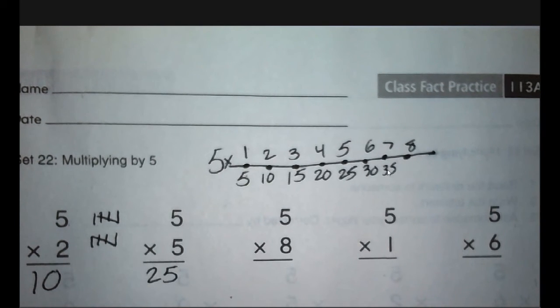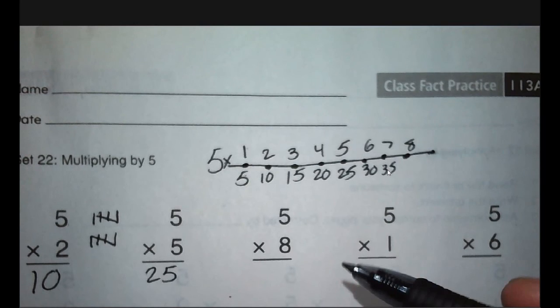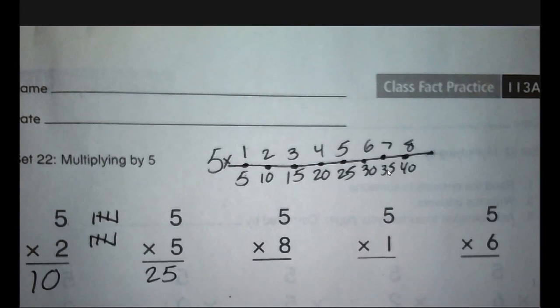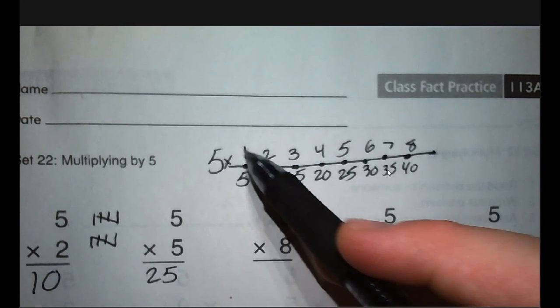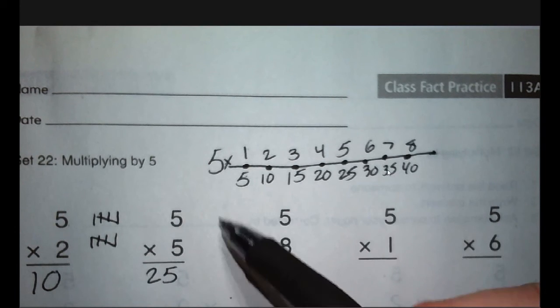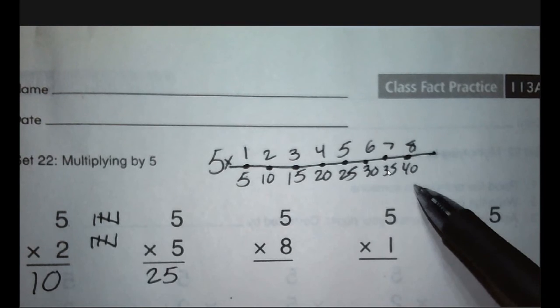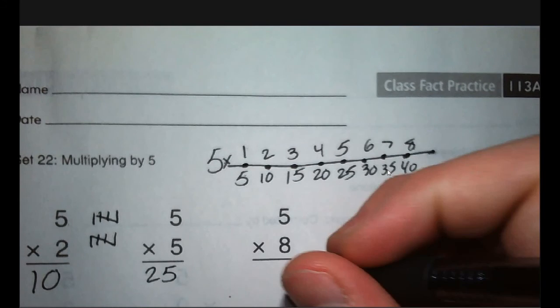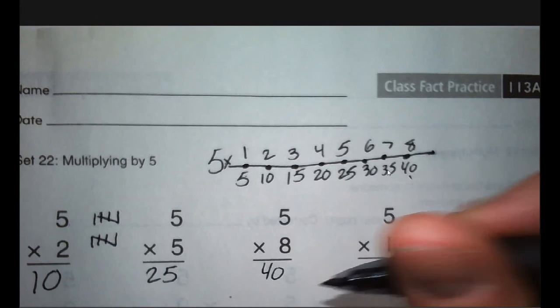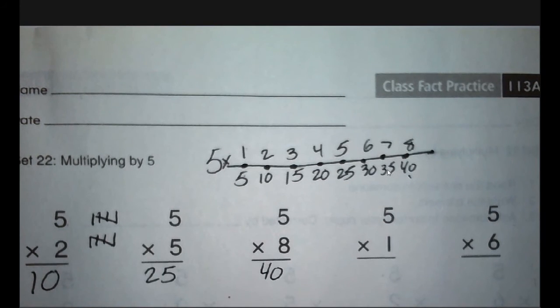So I've got 5 times 8 equals 40. Okay? The number line can get a little bit confusing though, so I'd say only use that if you feel really comfortable. Otherwise, just try to use your fingers or groups to count by 5.